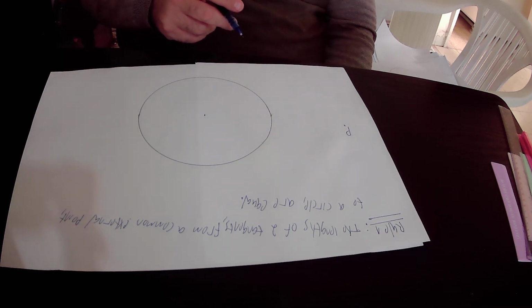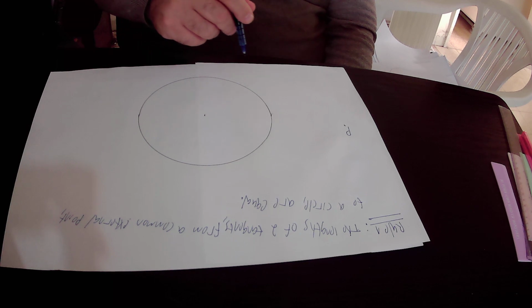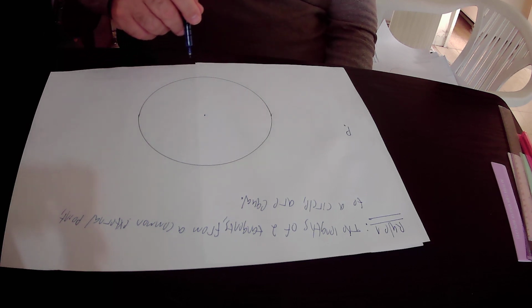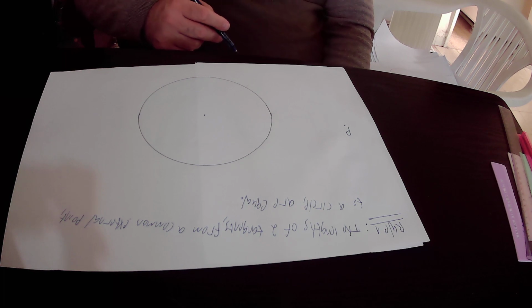Why is point P an external point of this circle? Because point P is not located inside this circle, nor on this circle, but it is located outside of this circle. For that reason, it is defined as an external point of this circle.